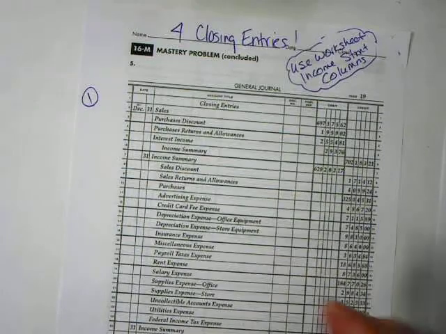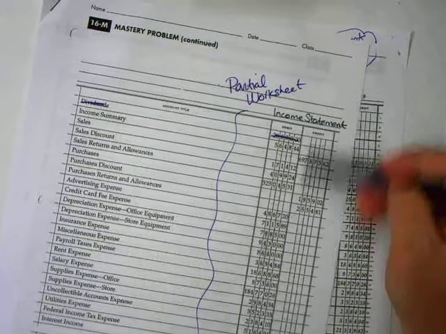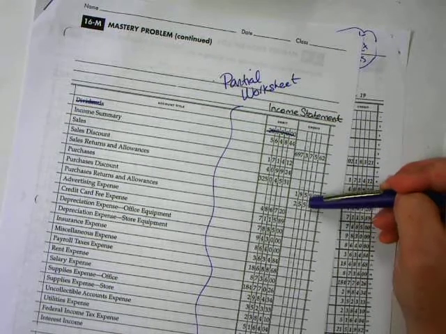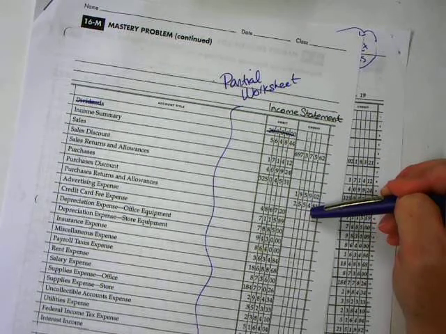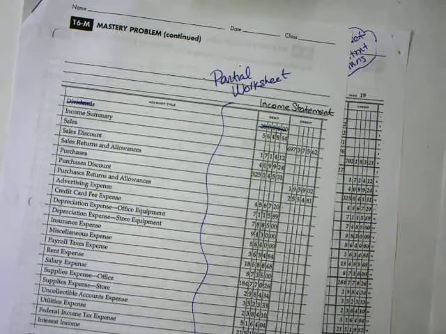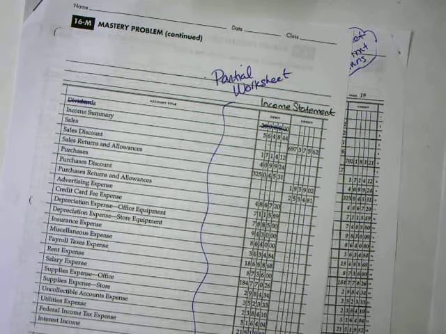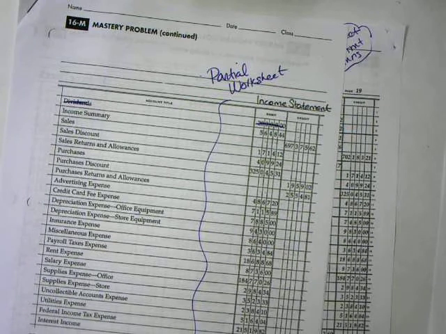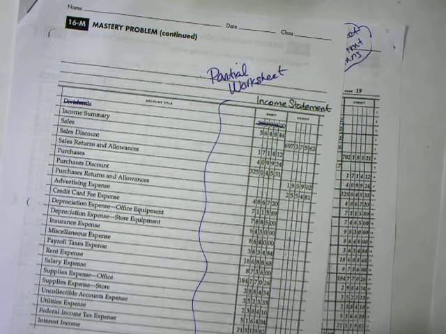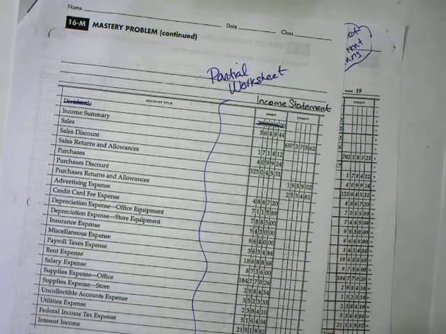So looking here, credit, we have sales, we have purchase discounts and purchase returns, and interest income. Okay, we're not going to actually have interest income, I don't think, in our simulation in Authentic Threads, but as a closing entry, we're going to do whatever's in that column.